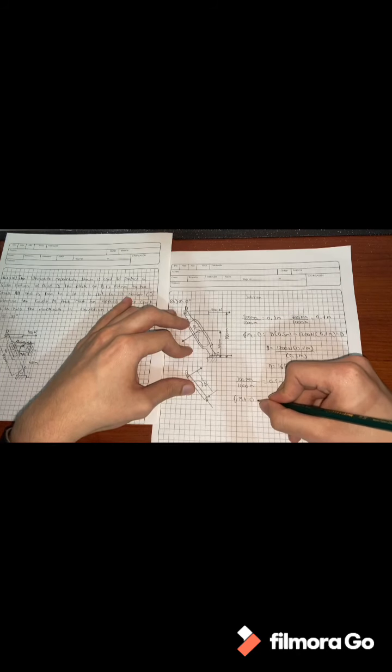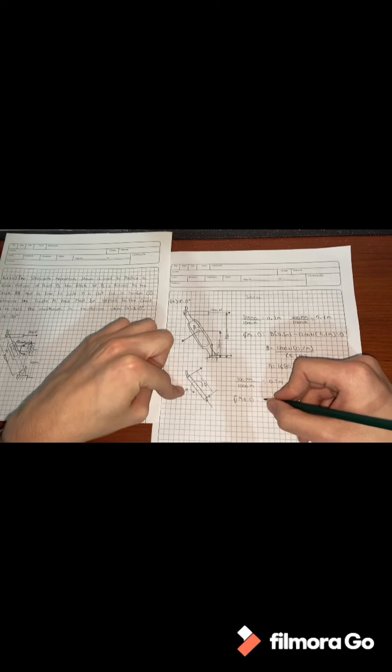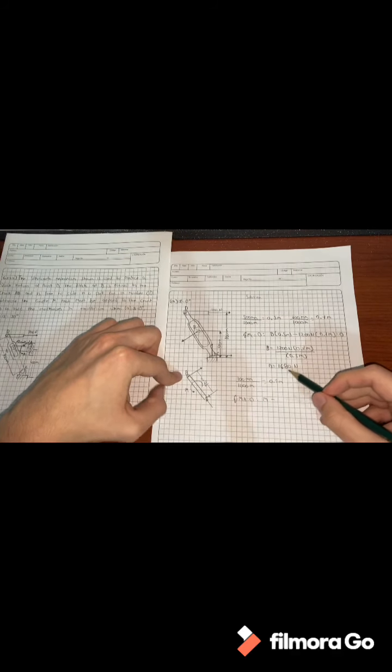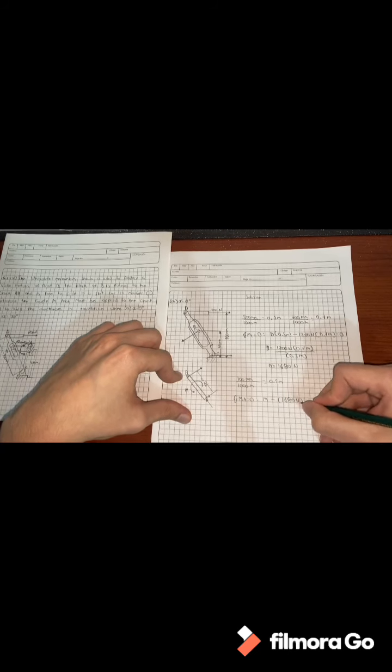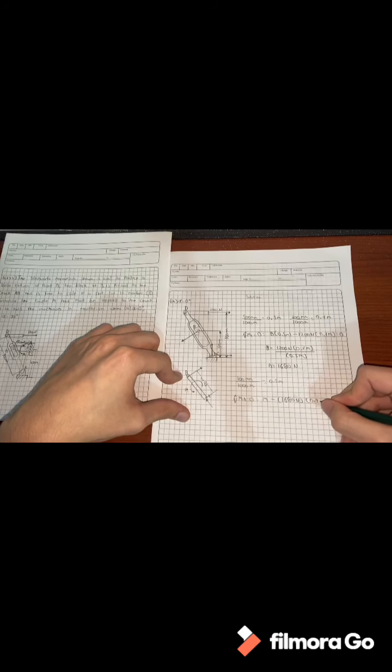The moment at point A is equal to 0, that is M less this force, 1680 newtons, times this distance, the distance of the point B, is 0.